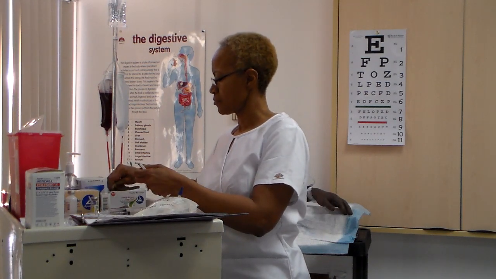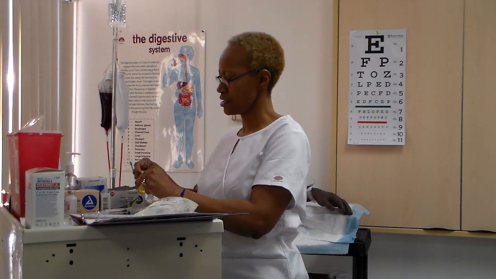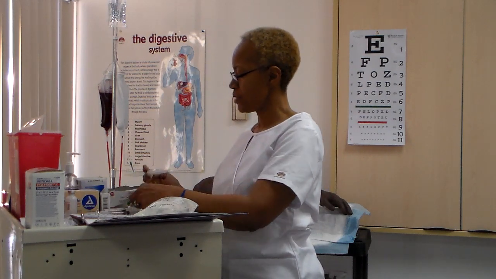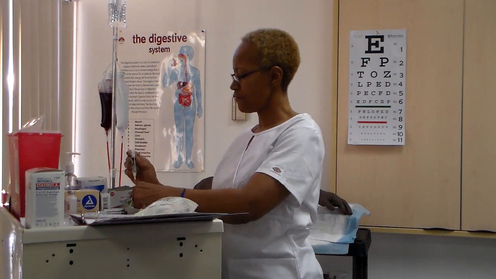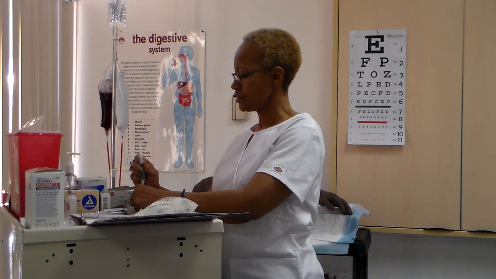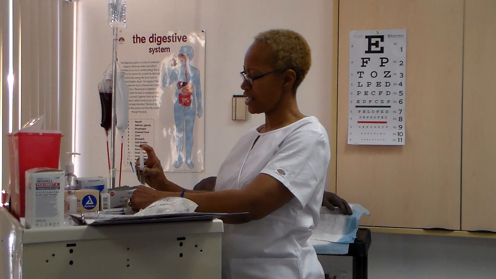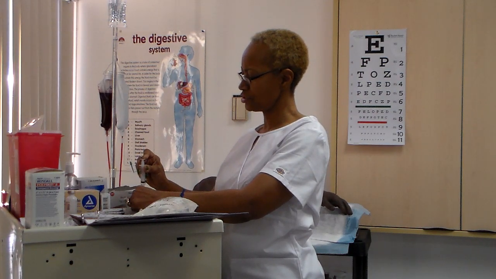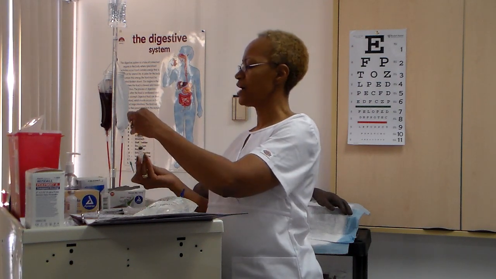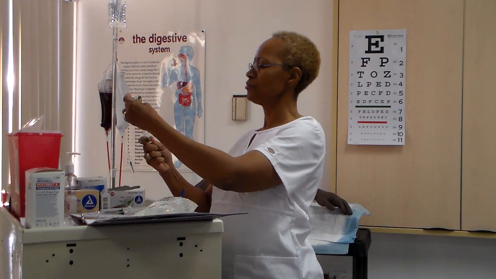Inject medication. So I need to draw up my meds just like you did last week, making sure that you clean your port, allow it to air dry. You've calculated how much medication you have to add into your new bag. Make sure your vial is down. Put the air in the center of the vial. Make sure that your needle does not touch the medication. Flip your vial up.